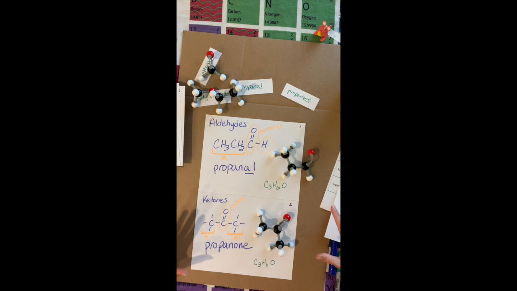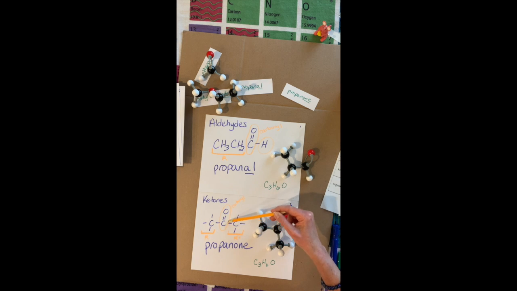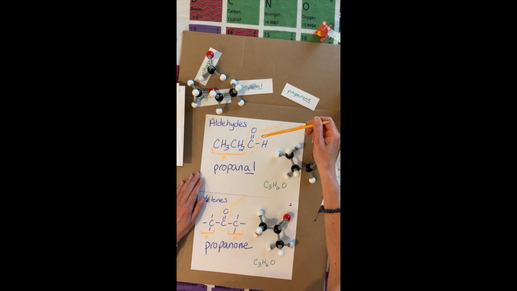Let's look at propanal, the aldehyde, and propanone, the ketone. Aldehydes and ketones are similar in that they both have a very similar functional group, the carbonyl group, carbon double bonded to oxygen. But if you look carefully, all aldehydes will have a hydrogen on one end.